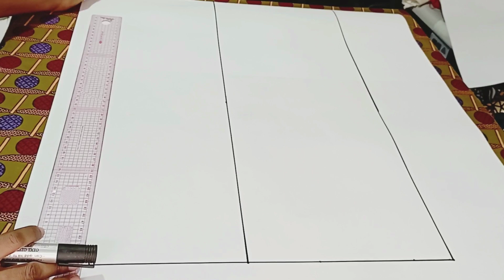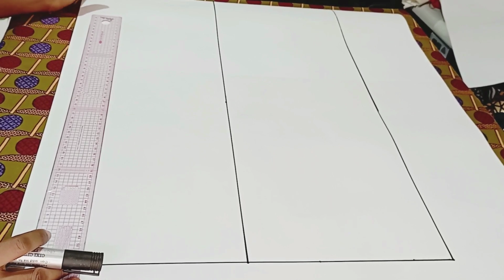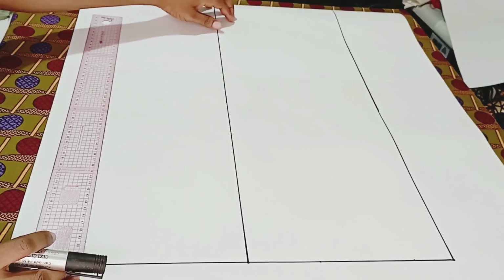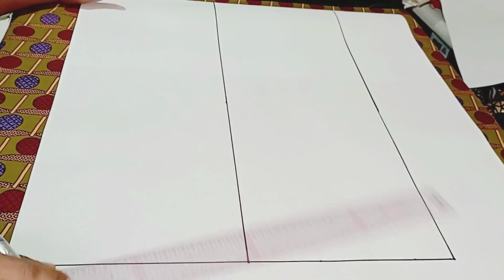In this tutorial, I'll be showing us how to draft a blouse block. That's a basic bodice block, full scale. It's also the same as your blouse block. Now, what measurements are required for drafting this block?